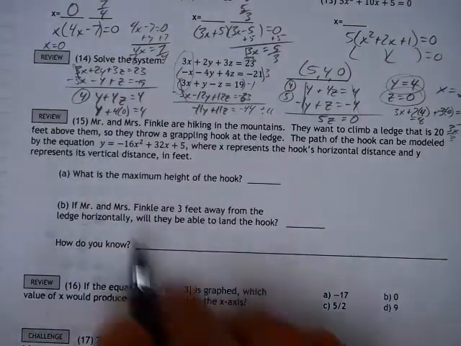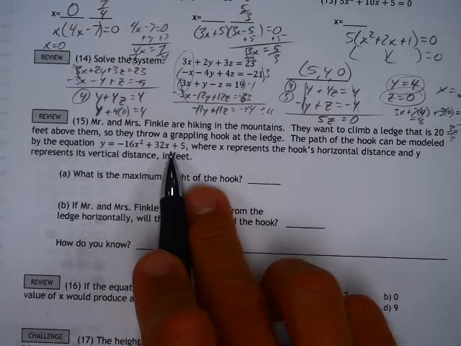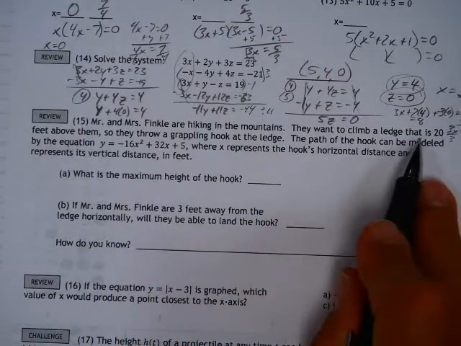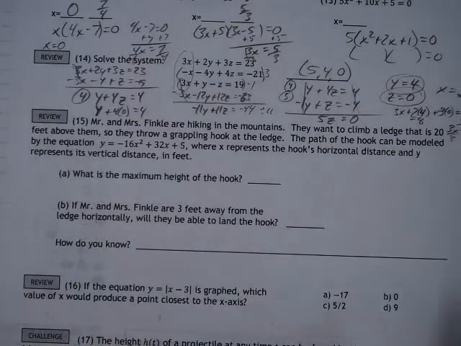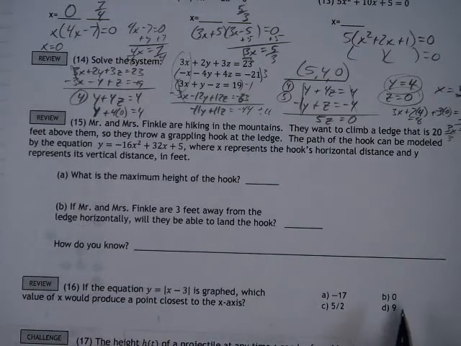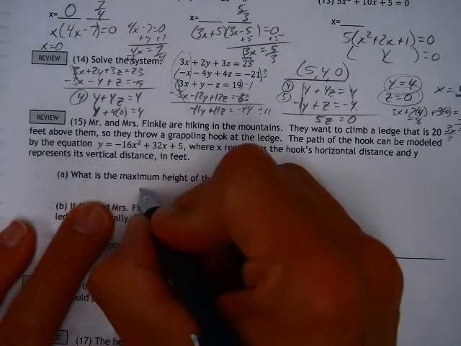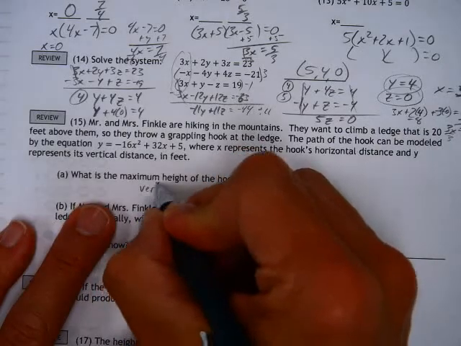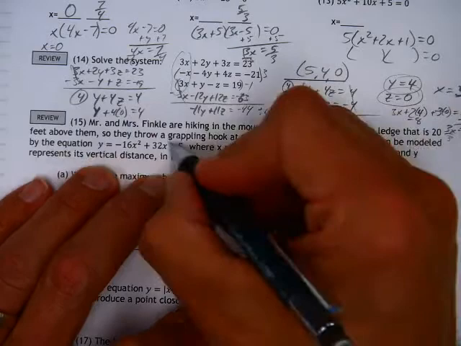So this is a parabola. And we're talking about climbing to the edge, so that's 20 feet above them. So they have a grappling hook at the edge and all that kind of stuff. So we essentially want to just turn this thing into an equation that we can find the maximum height. Maximum height, aka vertex.